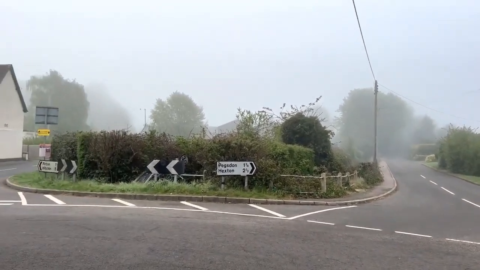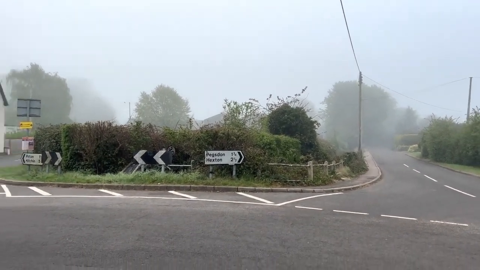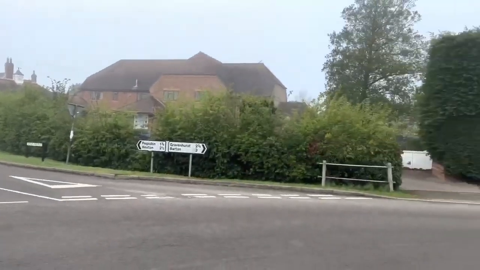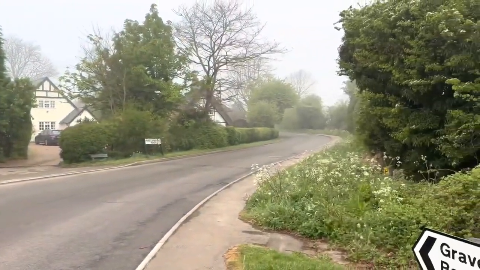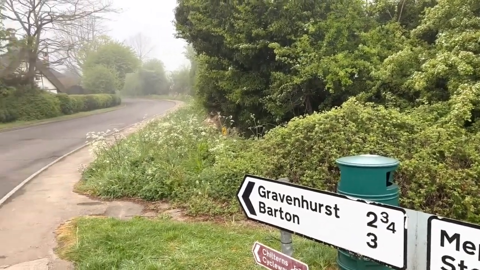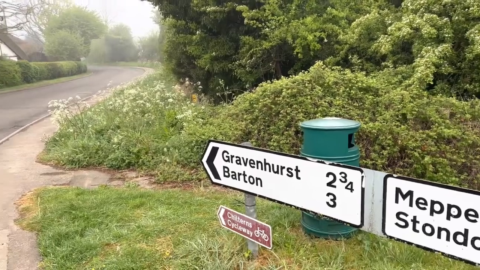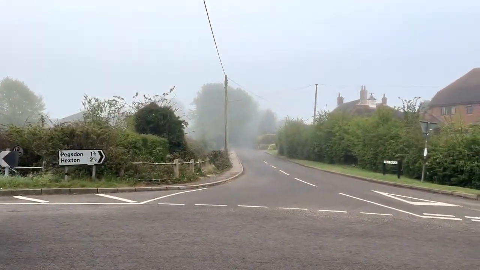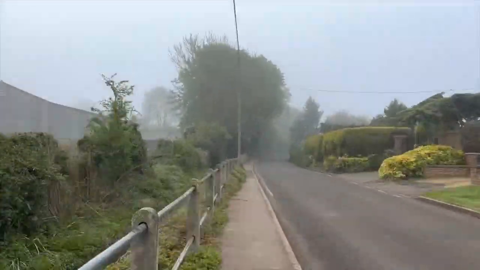Basically it just goes around the back of the farm over there and then runs parallel to this road all the way back to Pirton. And if you go that way, it leads you to Gravenhurst and Barton Maclay, and the Chiltern Cycleway continues that way. This is our walk today, up here and then back to Pirton.